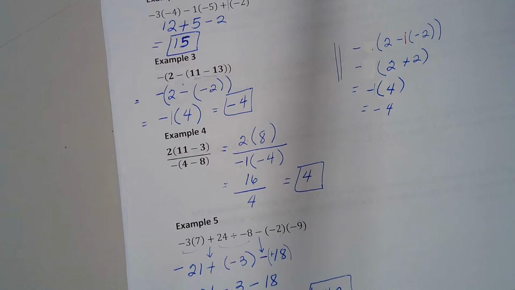Oh, you get 4 again. Oh, everybody got 4. Is everybody okay? This one is a weird one. It always gets 4. Everyone's okay? Yeah. Okay.